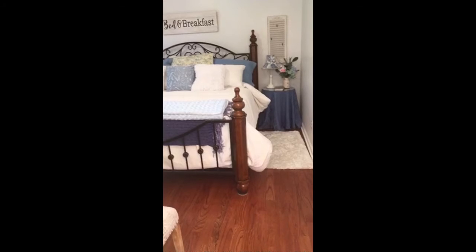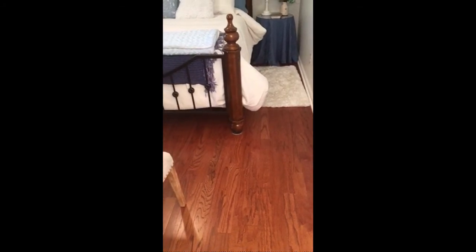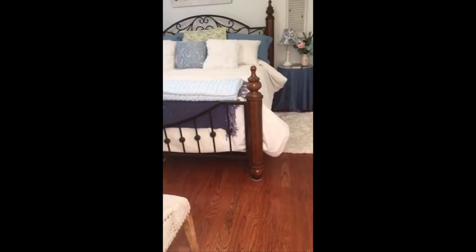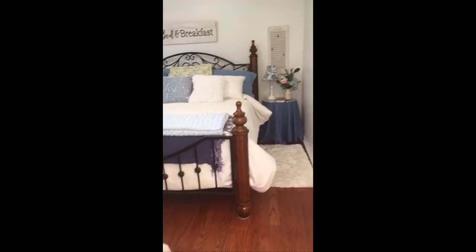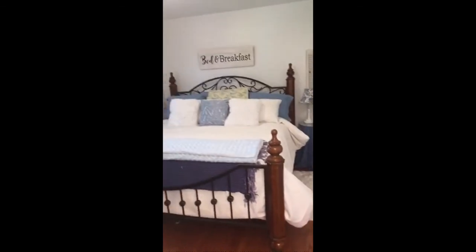So to touch on this room from floor to ceiling, let's first point out these beautiful hardwood floors that we had put in. Love the warmth of those and how they match and blend in with the wood posts on the bed. Okay, so I love symmetry in a room.